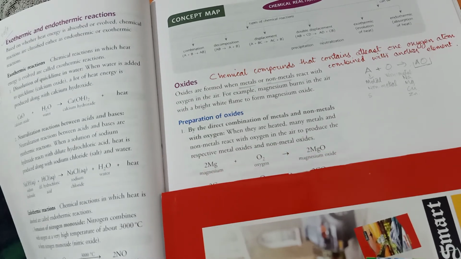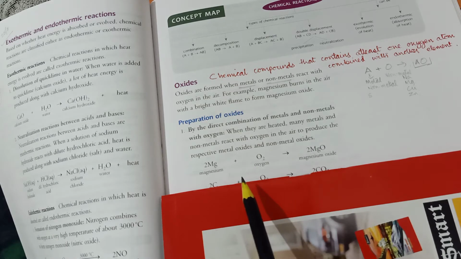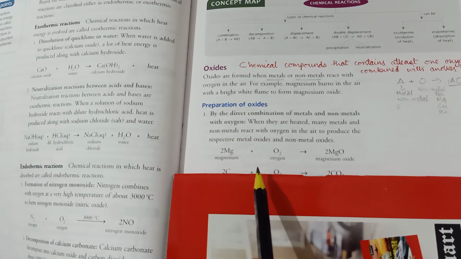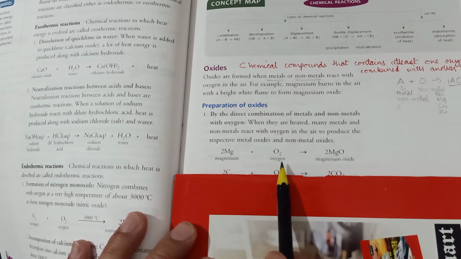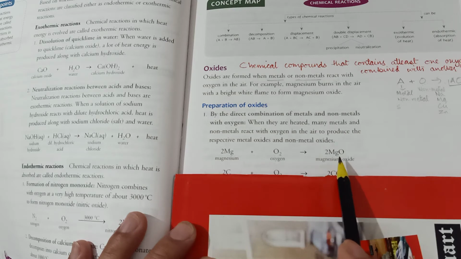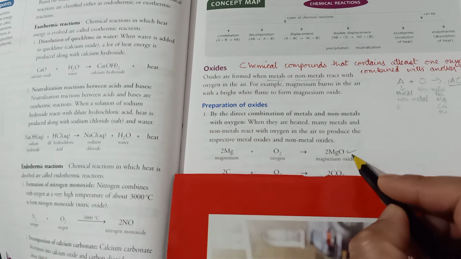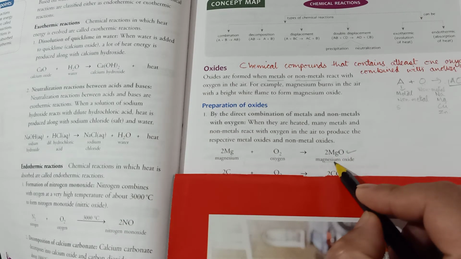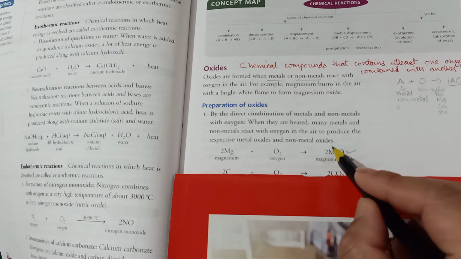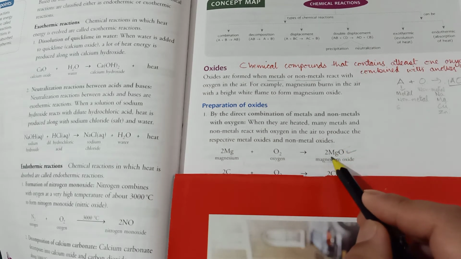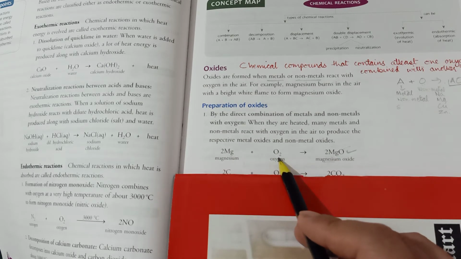So let's take the example of magnesium. Burning of magnesium means it is the reaction of magnesium with oxygen. So when we burn magnesium, what will we get? Magnesium oxide. So this is known as an oxide. Oxide of what? Magnesium. Is that clear? One element is oxygen and the other element is a metal, over here magnesium. So this is the reaction of metals with oxygen.